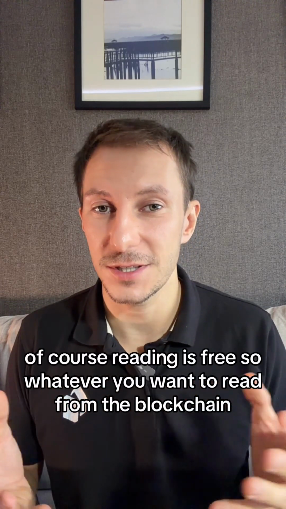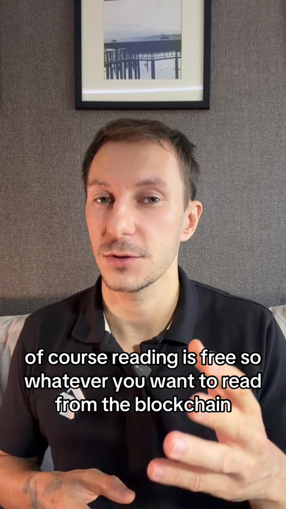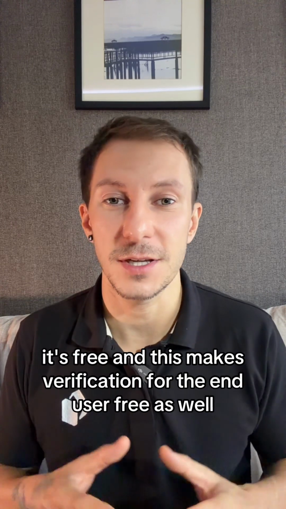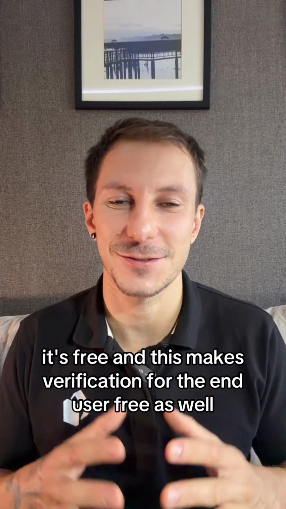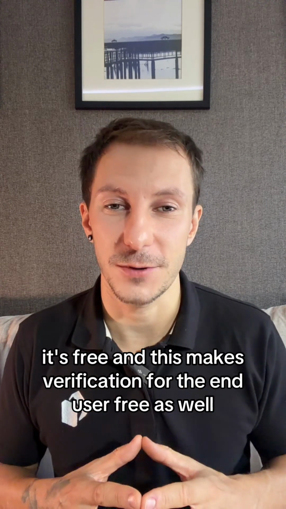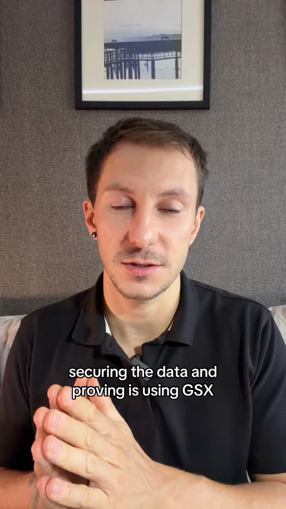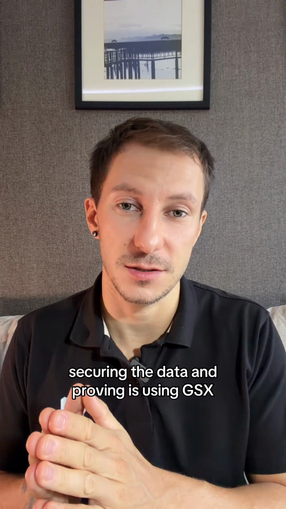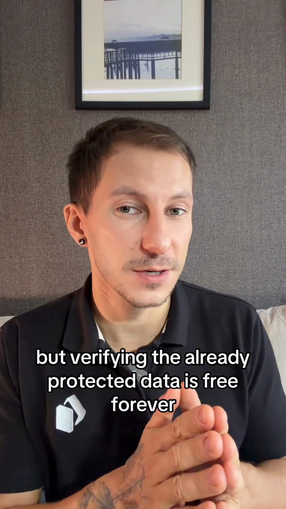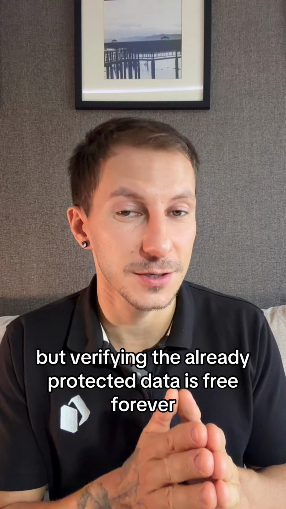Of course, reading is free, so whatever you want to read from the blockchain, it's free, and this makes verification for the end user free as well. Securing the data and proving is using GSX, but verifying the already protected data is free forever.